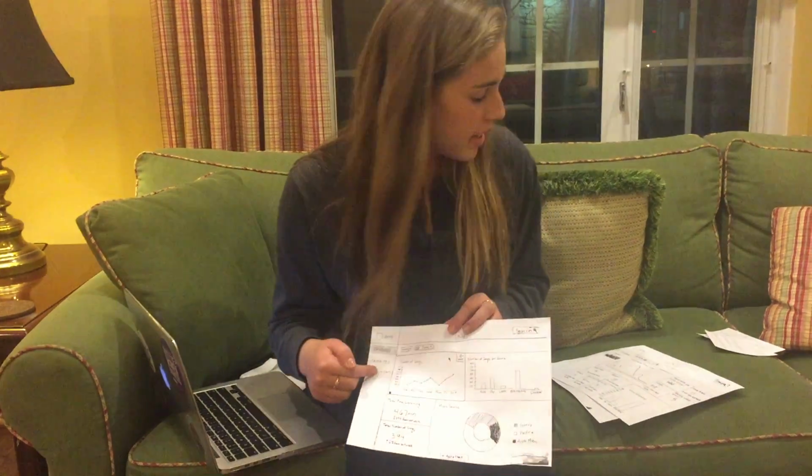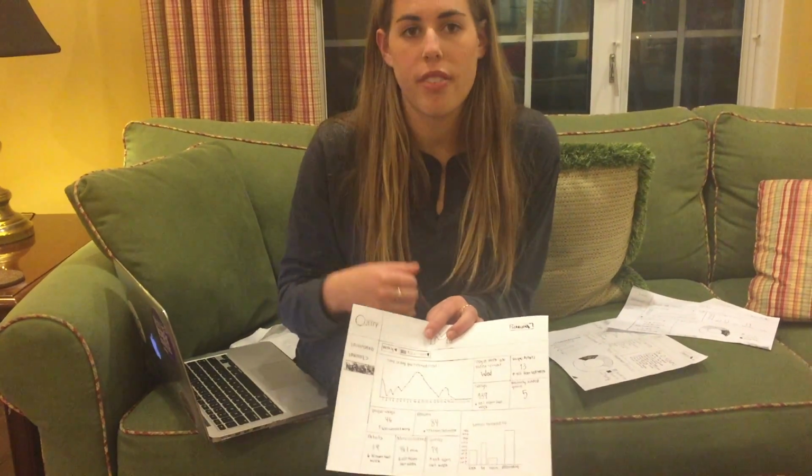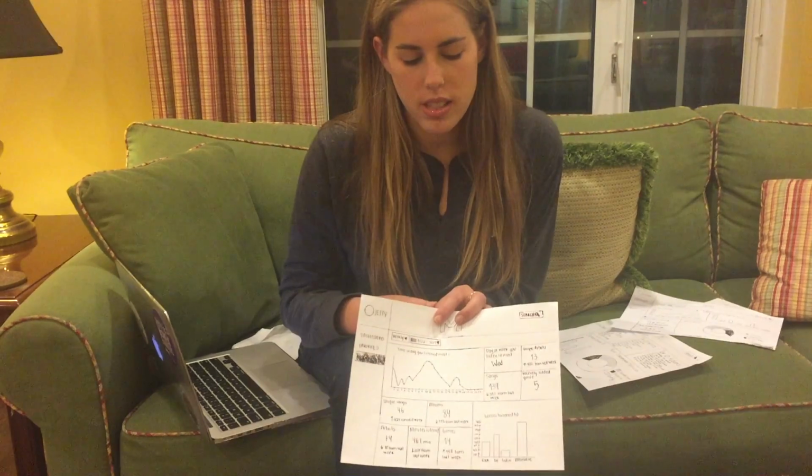So they all clicked on this button, which took them to this page. And when they couldn't find the decades graph, they were confused and didn't know what to do. One user turned to the search bar to search for the word decades.